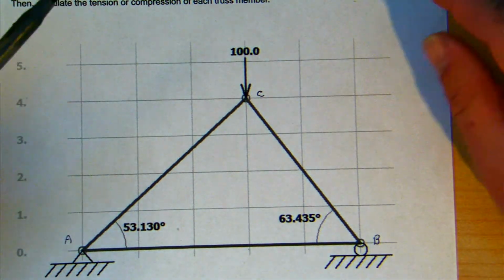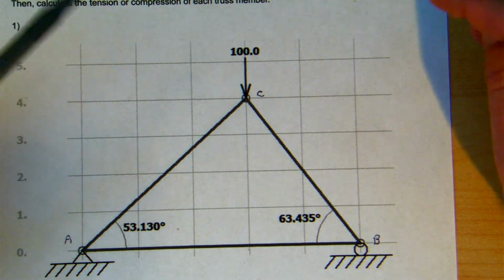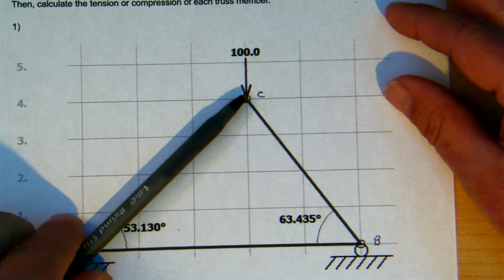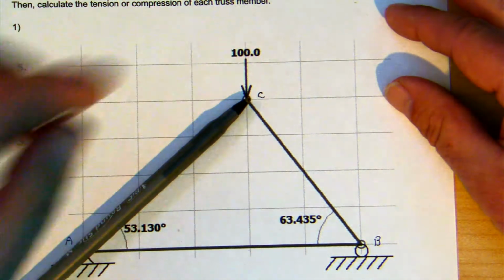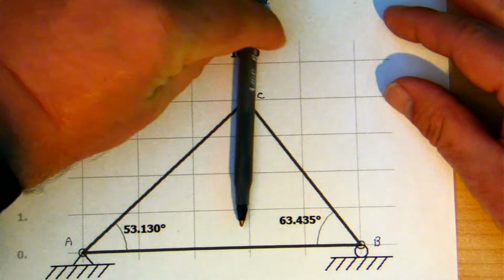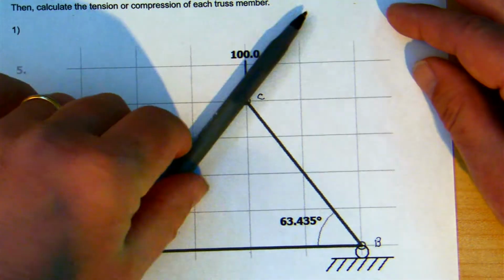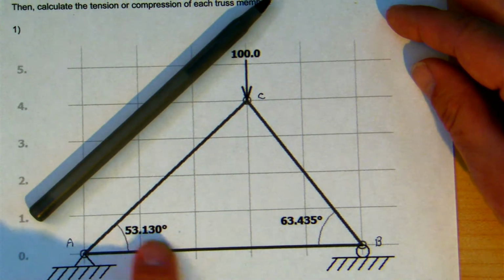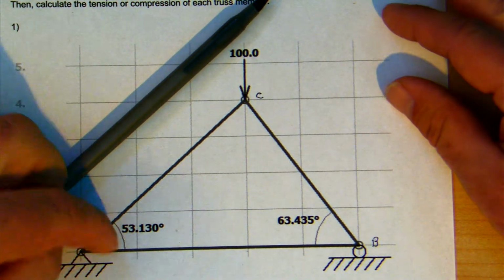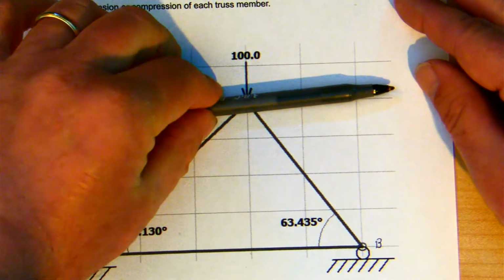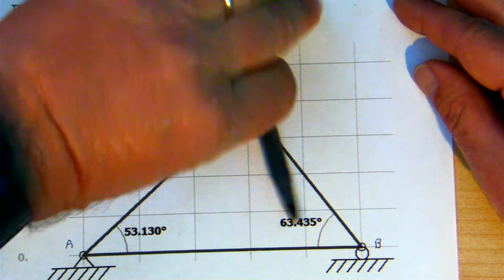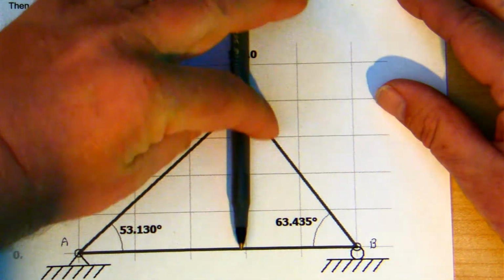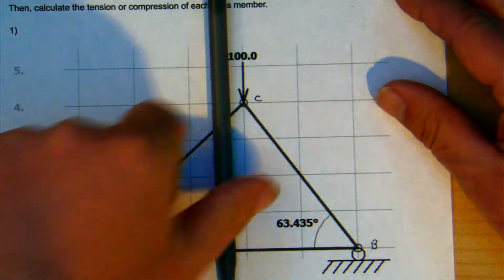So if I want to use the moment formula R cross F, I would use the value of R equal to 5 meters, F equal to 100 newtons, and the angle between them would be 143.130 degrees, the sum of 53.130 plus another 90. And when I do that on my calculator, I'll get the moment about point A.